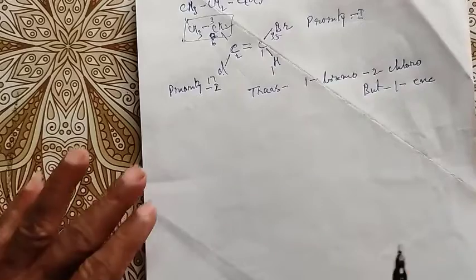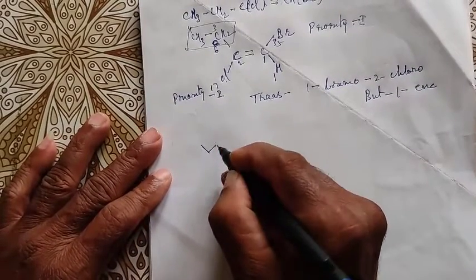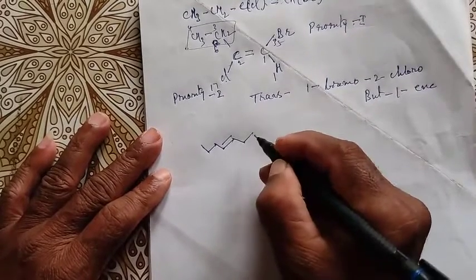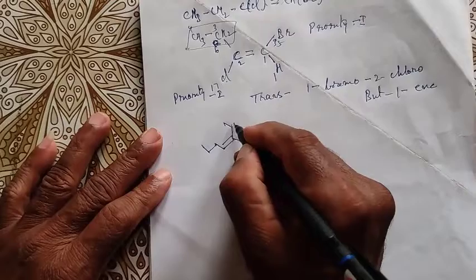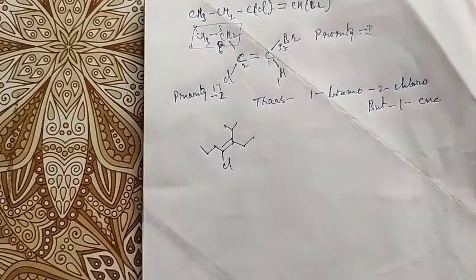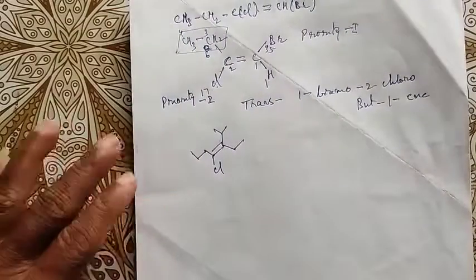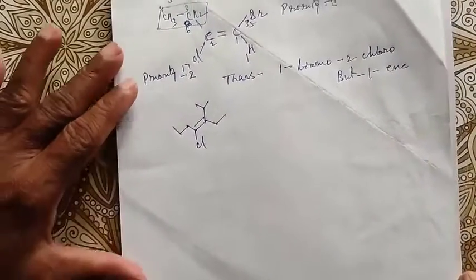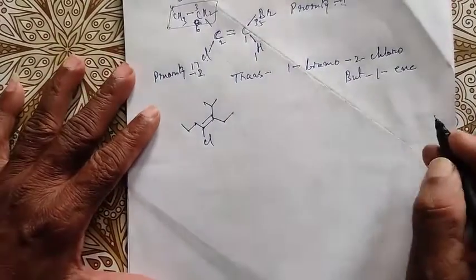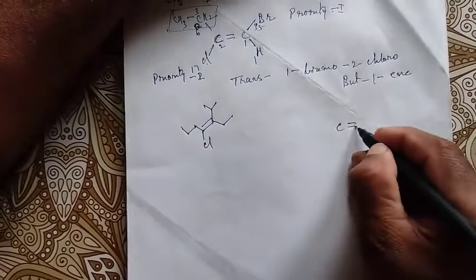Now let us see a typical example. This is a bond line formula, with a double bond here, and chlorine here. First of all, if such a bond line formula is given, write the normal structure. First you write C double bond C.